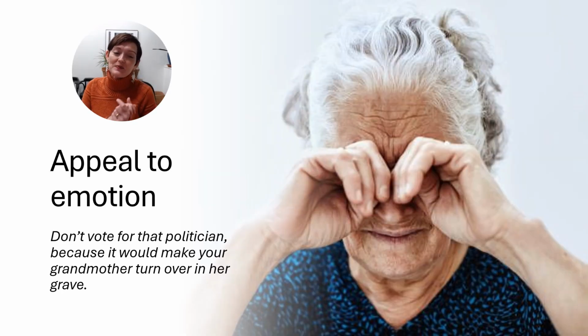Here's another one. Don't vote for that politician because it would make your grandmother turn over in her grave. So trying to get you to do or not do something based on your attachment to another person in your life rather than based on logic and evidence. So what does your abuela think about it rather than what's the logic and evidence for doing this?